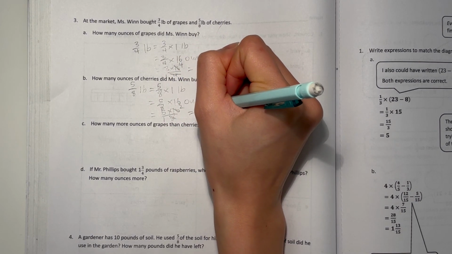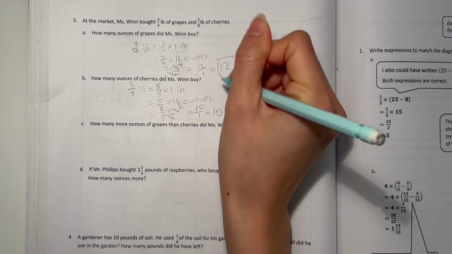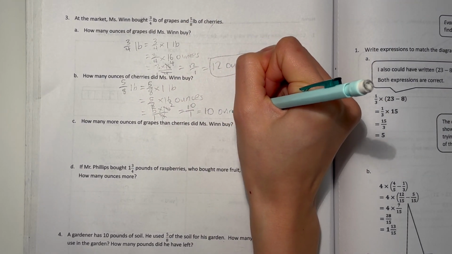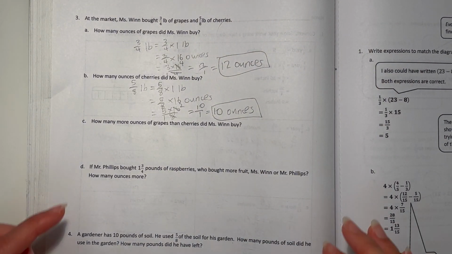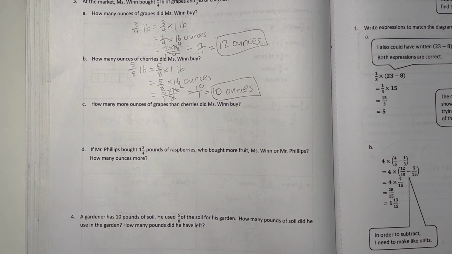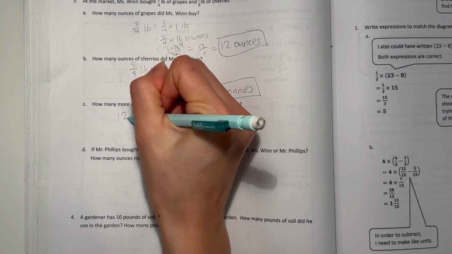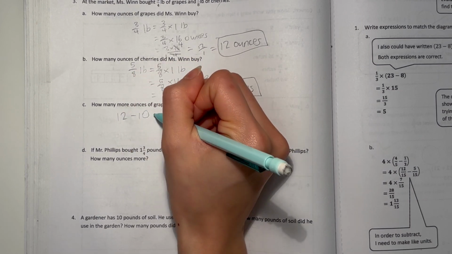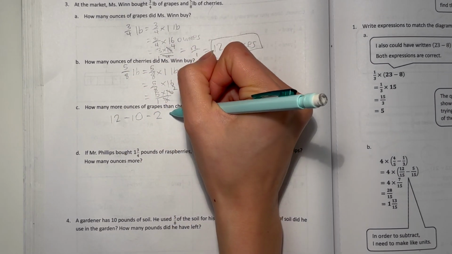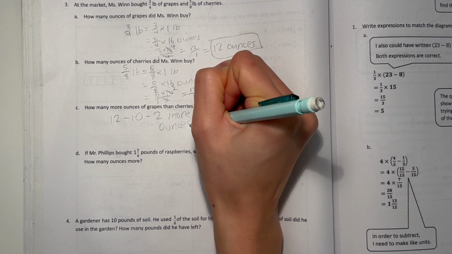So that's 10 over 1, which is 10 ounces of cherries. Now C is asking, how many more ounces of grapes than cherries did Miss Wynn buy? She bought 12 ounces of grapes and 10 ounces of cherries. So 12 minus 10 is 2. So 2 more ounces.